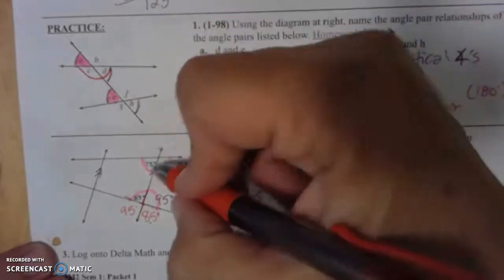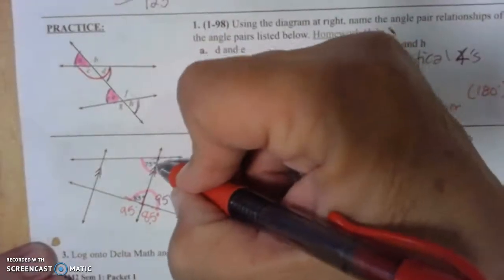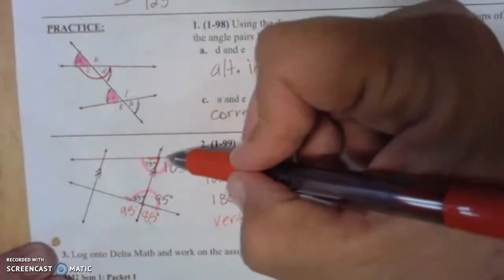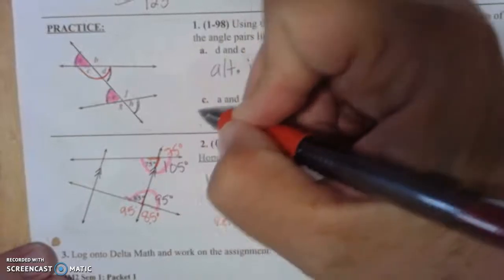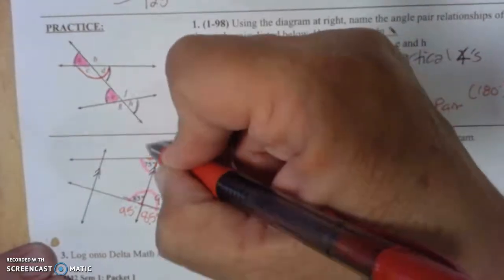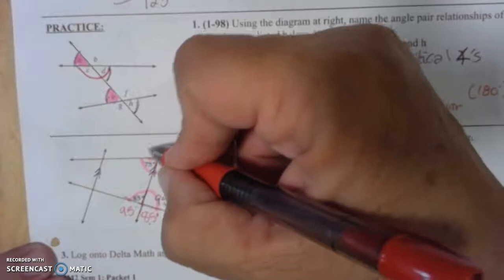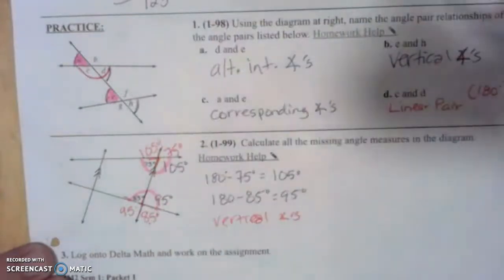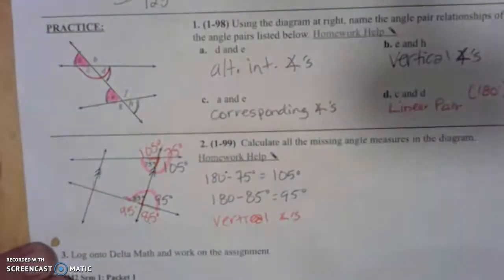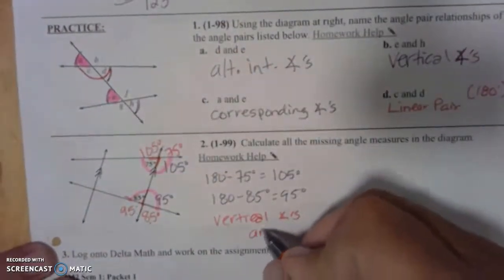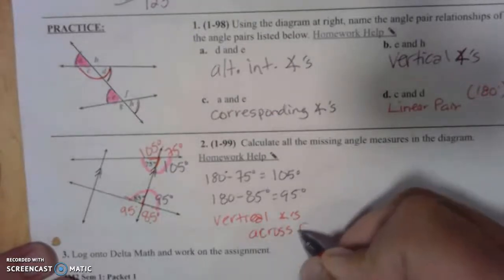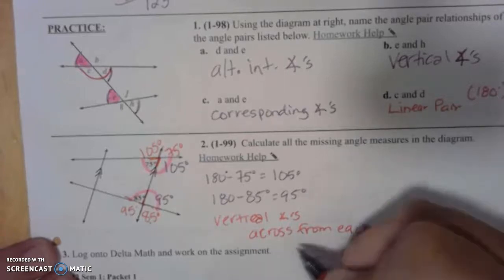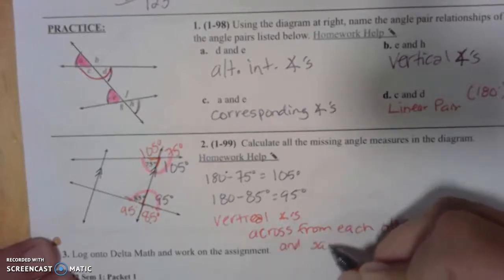So I could do the same thing at the top here. What is the vertical angle with the 75? If my V is facing this way, and when I come across it this way, this is 75, angles that are across from each other. And then I could do vertical angles, or again, I could make a linear pair right here, and then I can subtract and see that this is 105. Okay. Vertical angles are easier. They are across from each other, and they are the same measure.